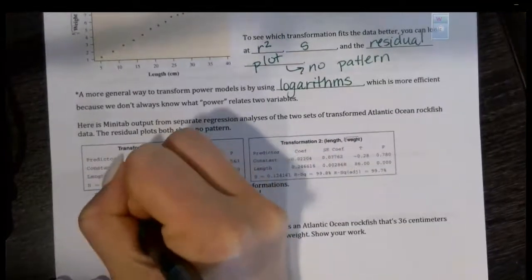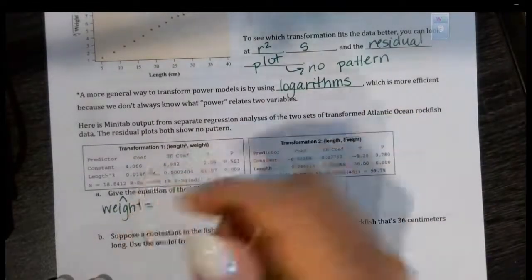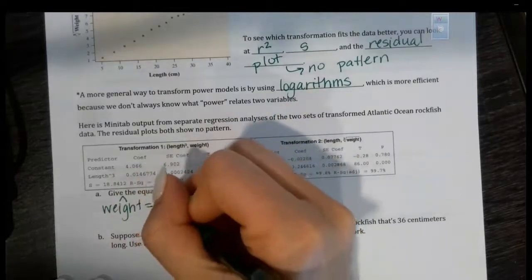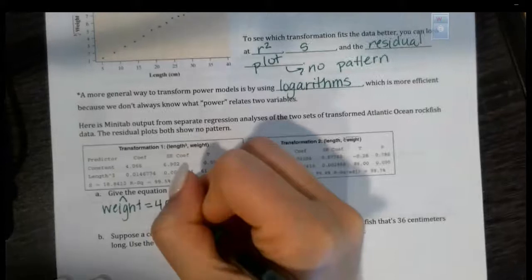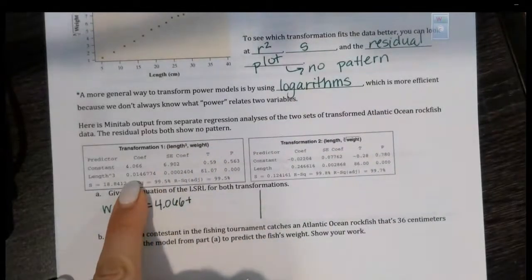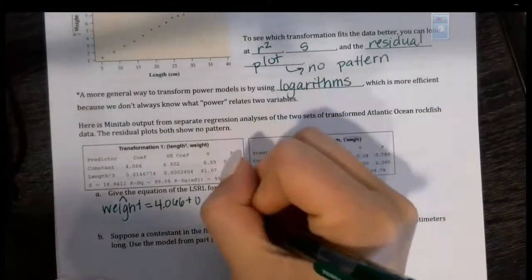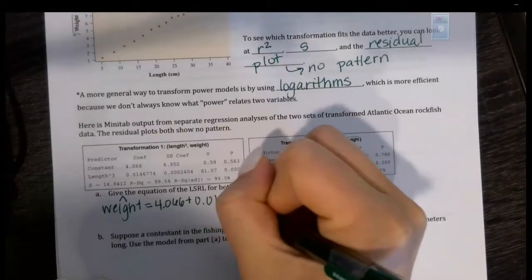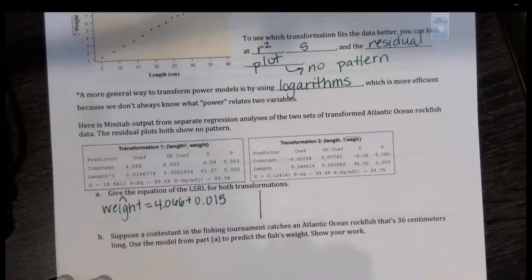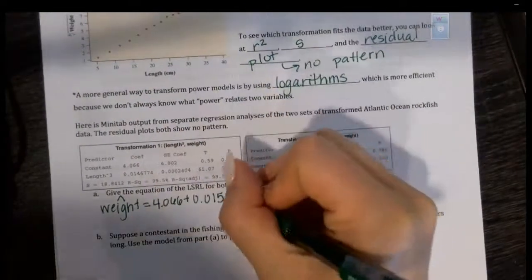Remember that weight is our y variable, that's what we're trying to find. That's going to be equal to our constant coefficient first, so 4.066 plus, this is our slope here, as you remember from what the computer outputs looked like before, 0.015 if we round to the third number after the decimal, and our x is length cubed.